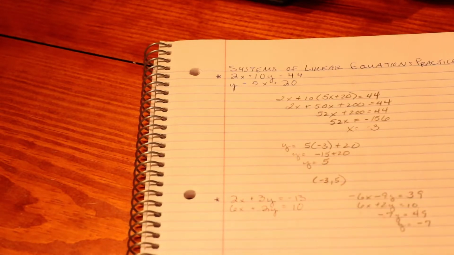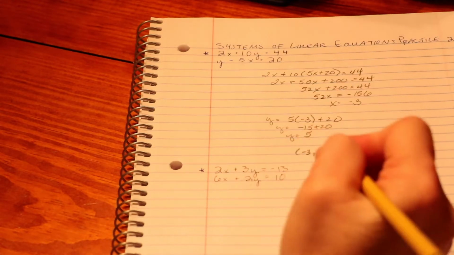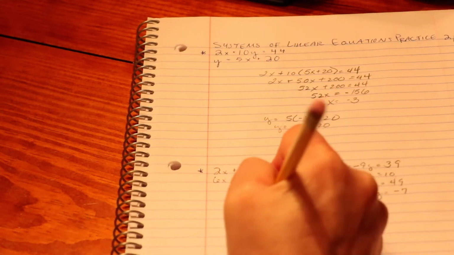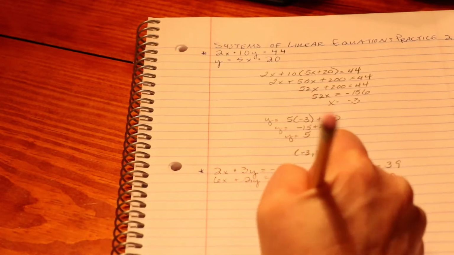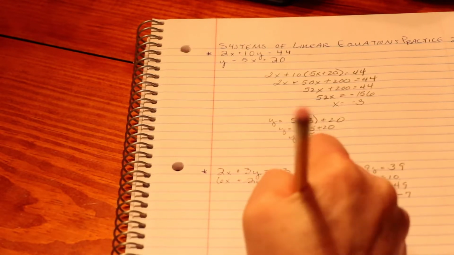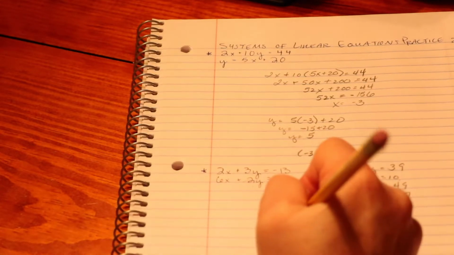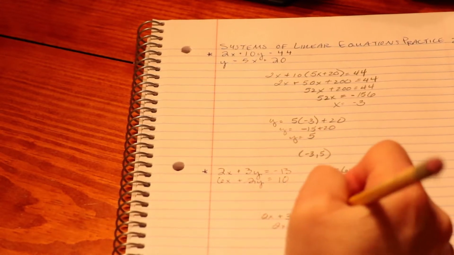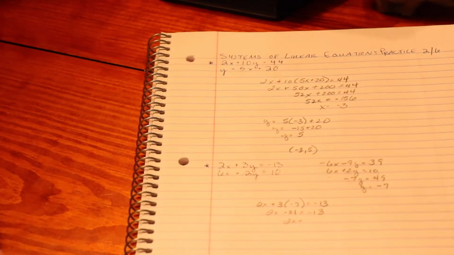Yes. So then I go back and plug in y into whichever equation and solve for x. So I'm going to say 2x plus 3 times negative 7 equals minus 13. 2x minus 21 equals minus 13. 2x equals 21 minus 13.